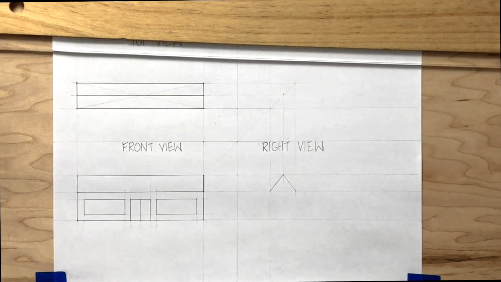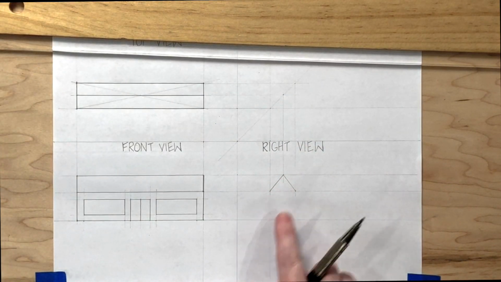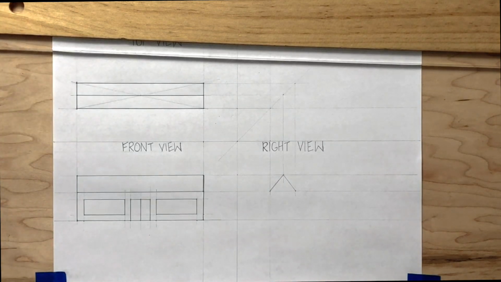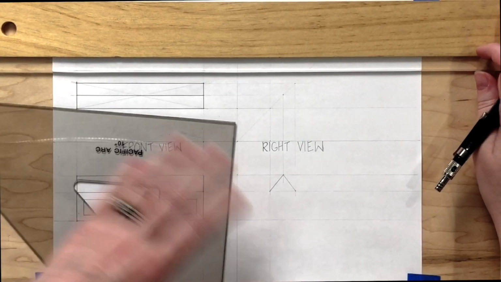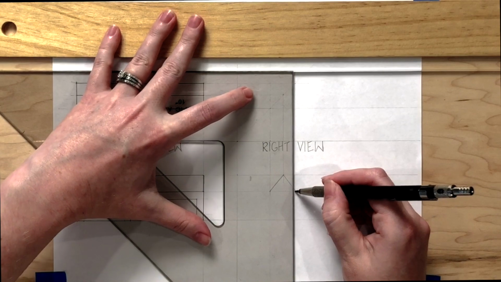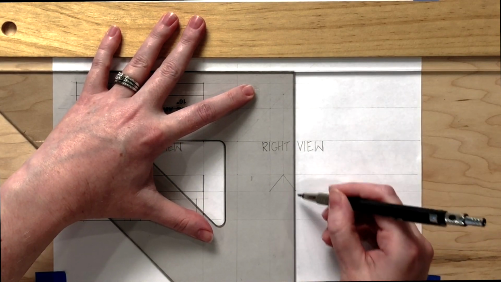As for the wall, the left and right side of the walls line up with the left and right side of the roof. So extend vertical lines down on the left and right side of the roof until they hit the horizontal line that represents the base of the house.